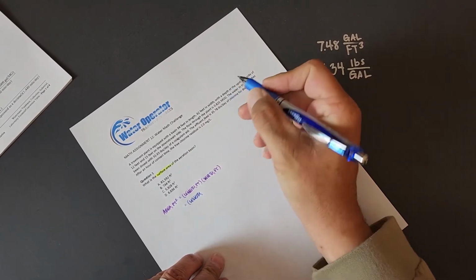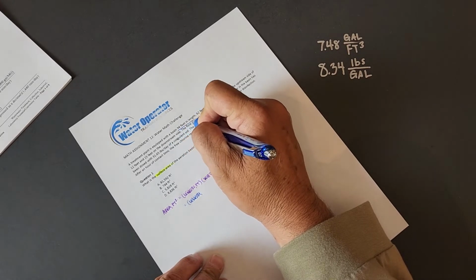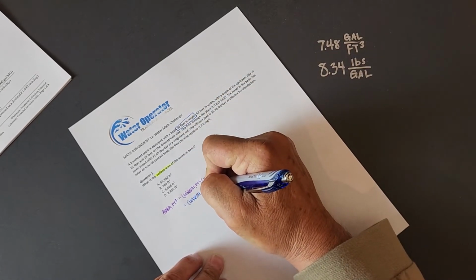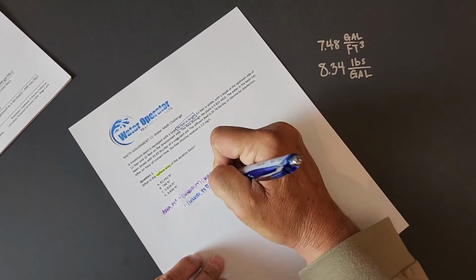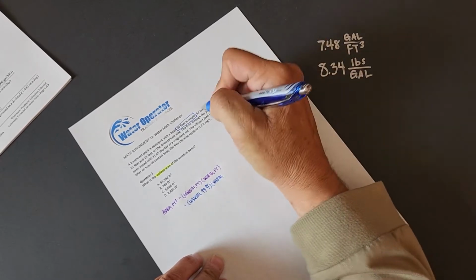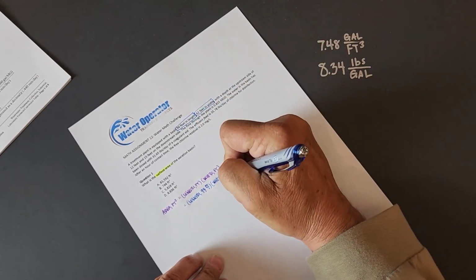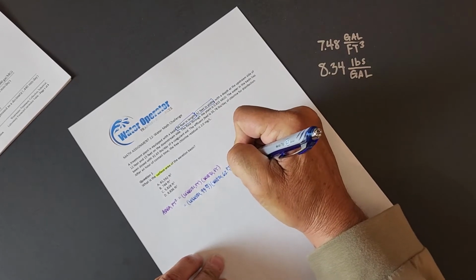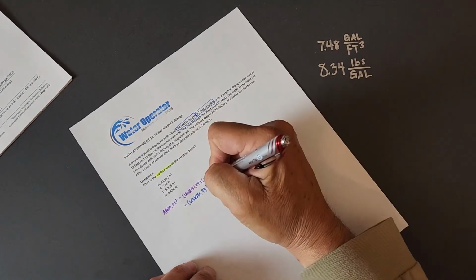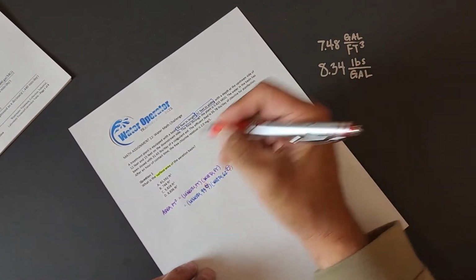The length, 94 feet in length. The width, 62 feet. We have unit of measure of foot here, a second one here.